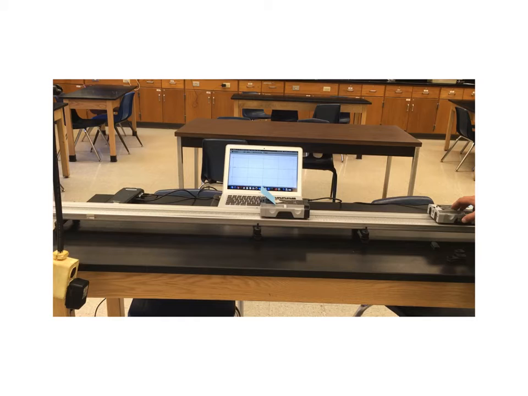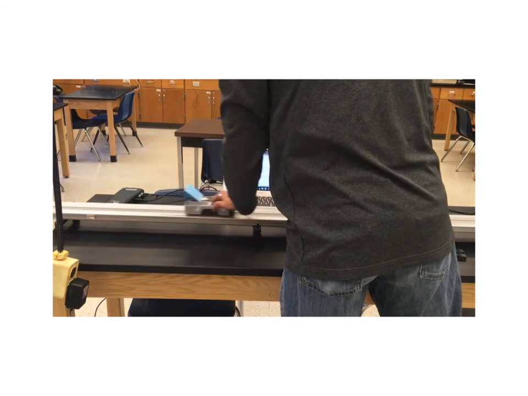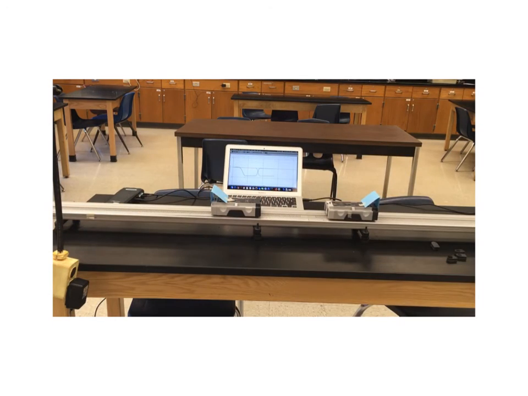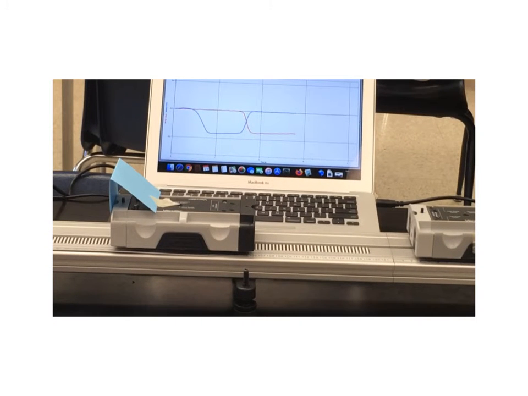Now this next scenario, I've put magnets between the carts and they repel. So the cart on the right is going to approach the cart in the middle, and the two are going to repel each other. So instead of sticking together, they're going to repel. So let's take a look at that. And then let's take a look at our graphs. So that was kind of cool, right?